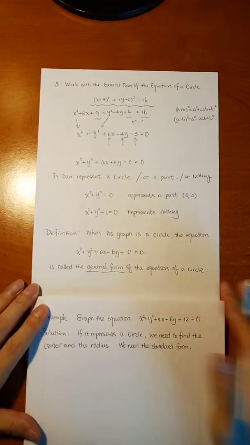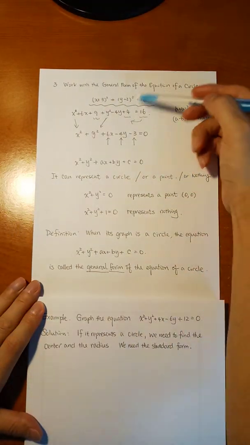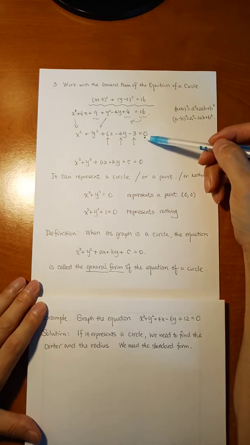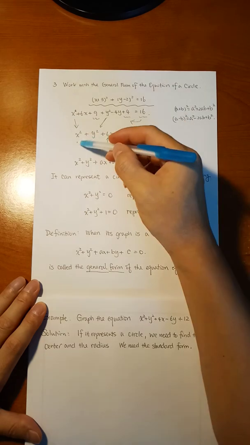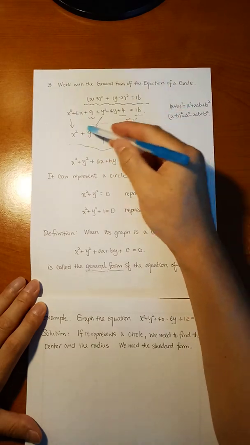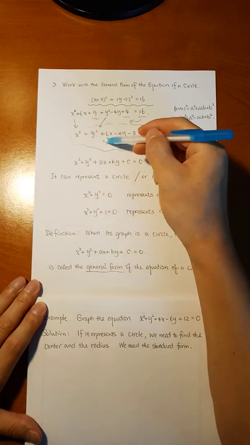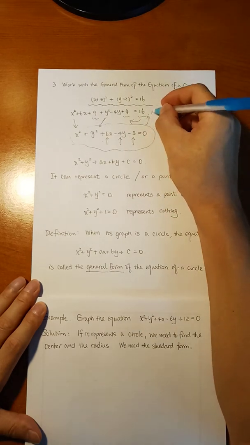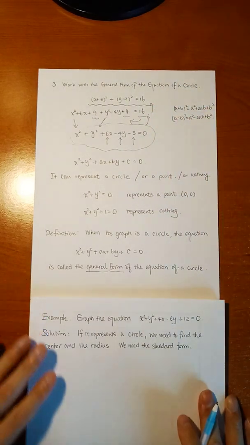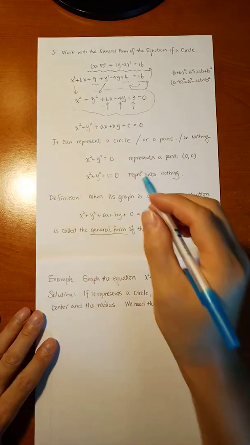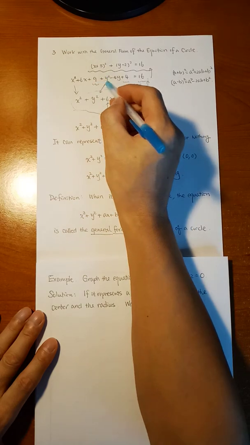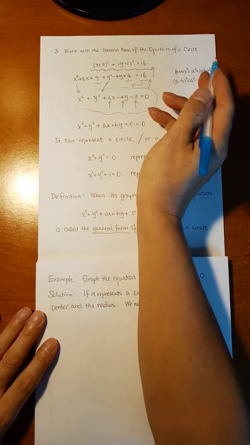Okay, so let's compare this problem with the first one. So actually, we are going to start from the third row and go back to the second equation and then go back to the first equation. How do we get it? You see here is the x term, y term, and another constant.